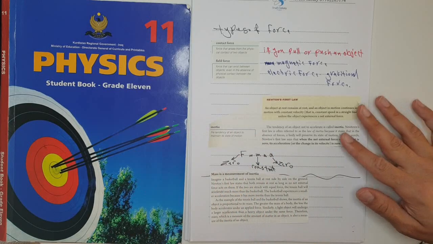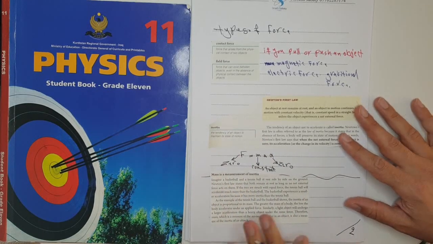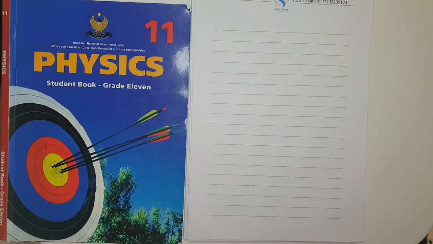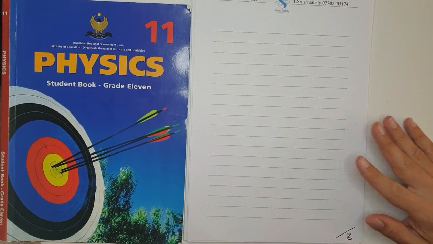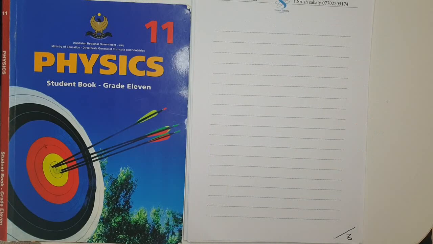This is number 2. Okay, what about number 3? Number 3 we wanted to talk about, okay, actually I have a practice about the force, but in the easiest way I can solve it.